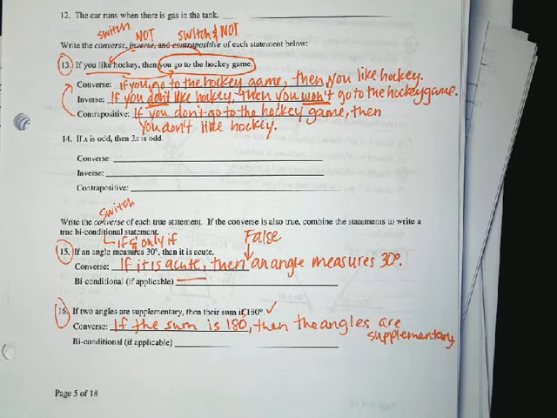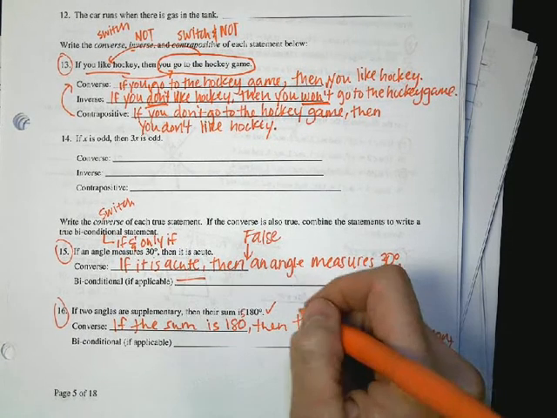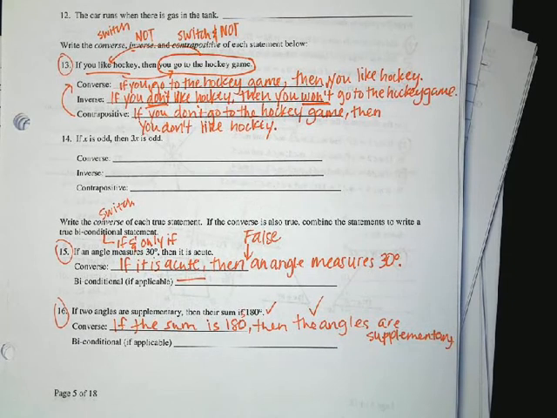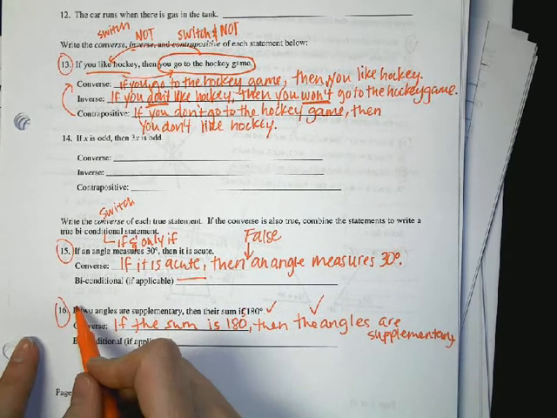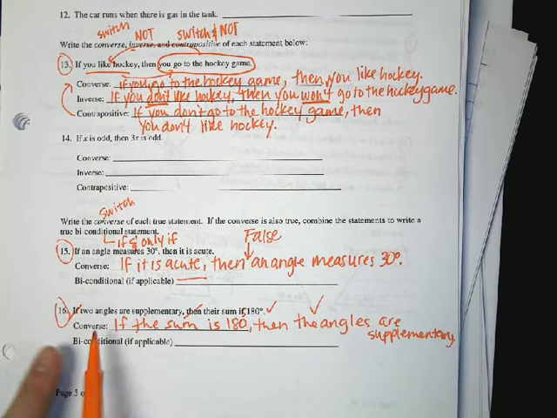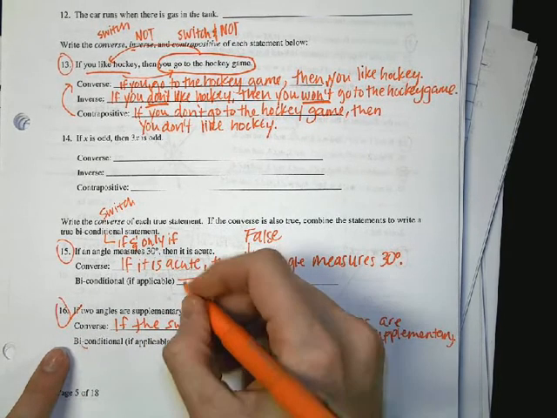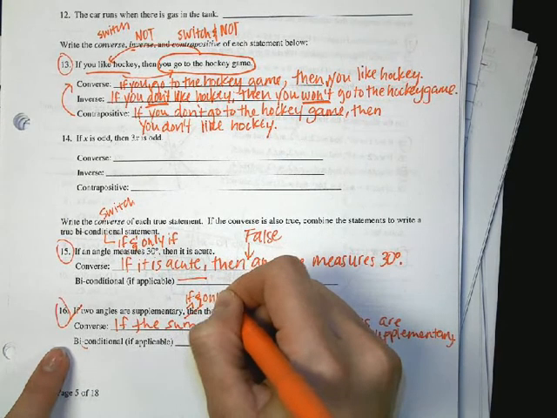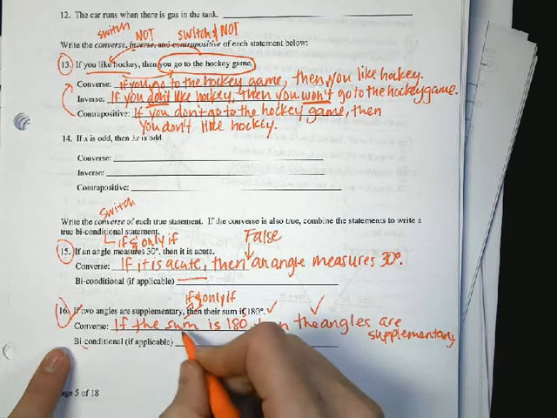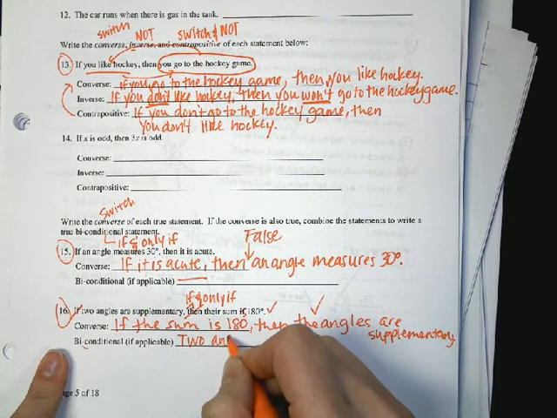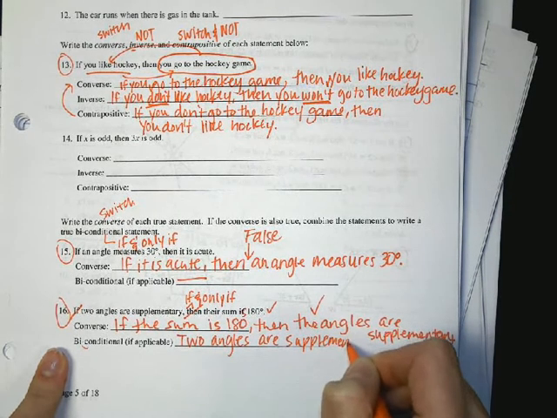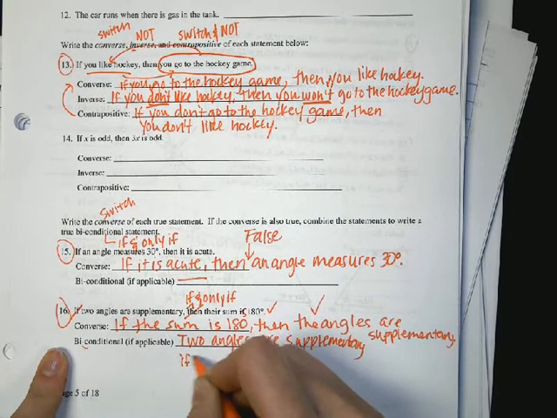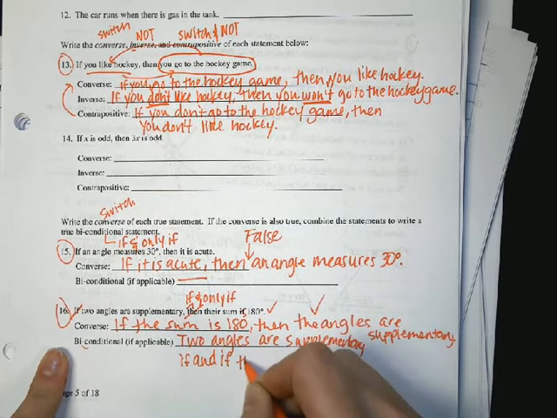Because they're both true, I can combine them to be a biconditional. So what I'm going to do is take the original statement, and instead of having an if in the beginning and a then in the middle, I'm going to take the original statement and just insert in the middle if and only if. So my biconditional says two angles are supplementary if and only if their sum is 180 degrees.